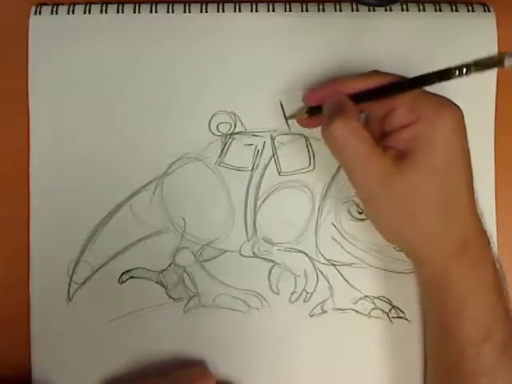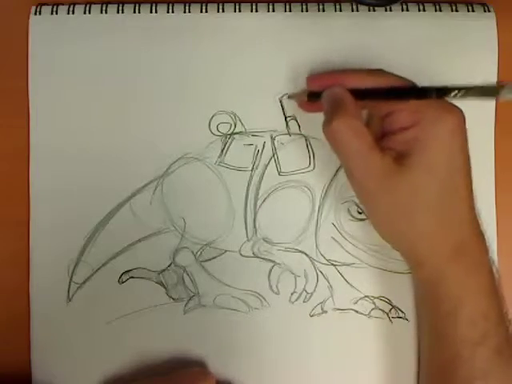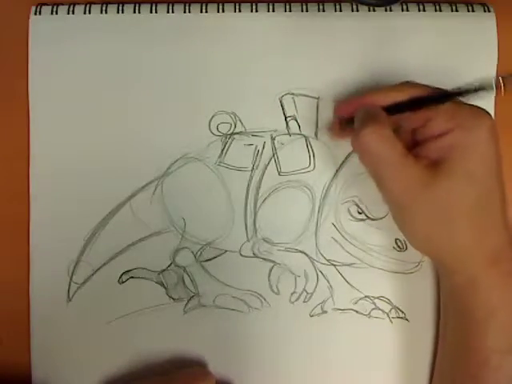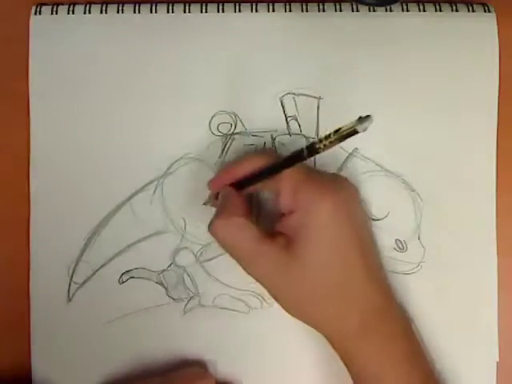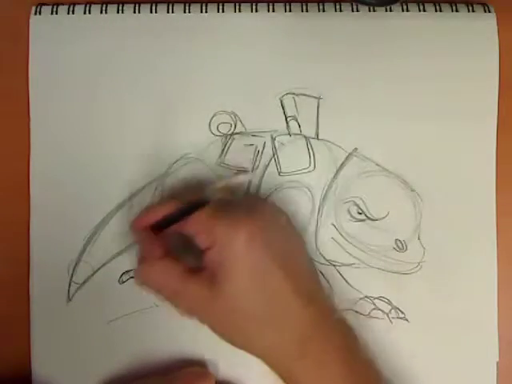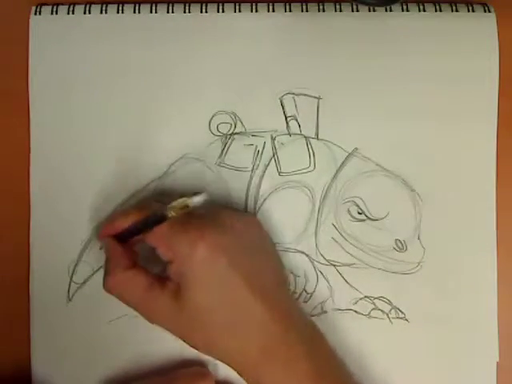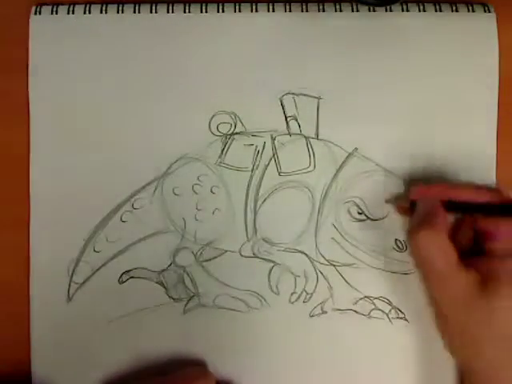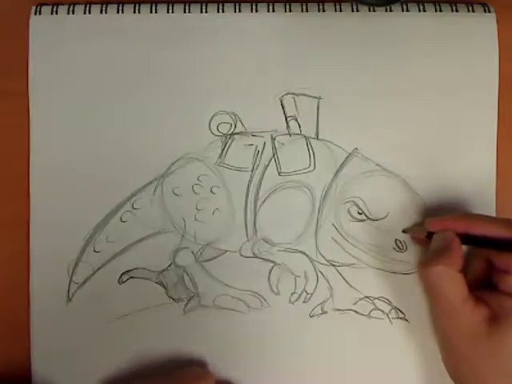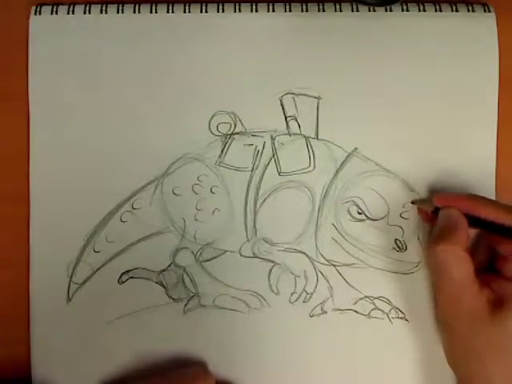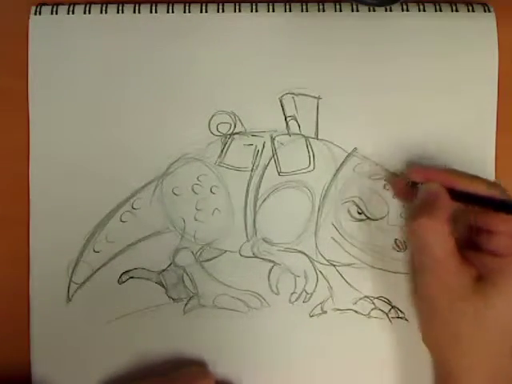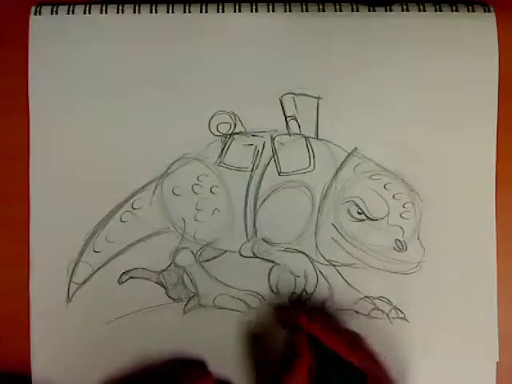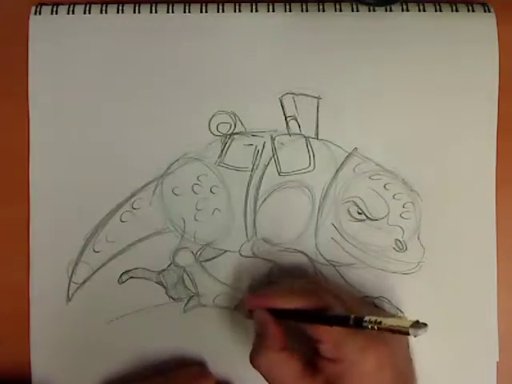Just got to mount up here. Kind of highly stylized lizard type markings.